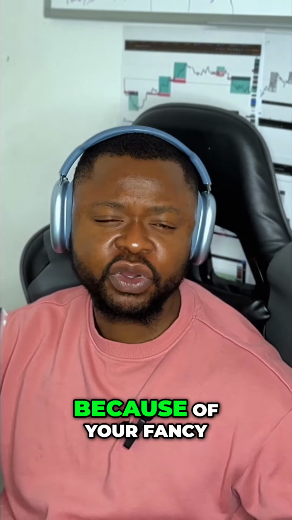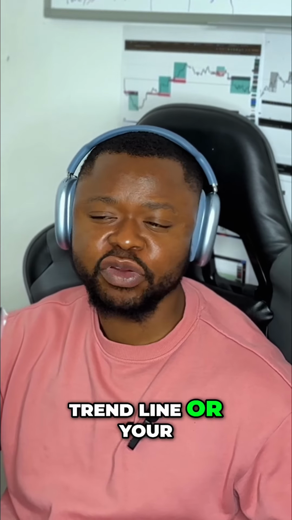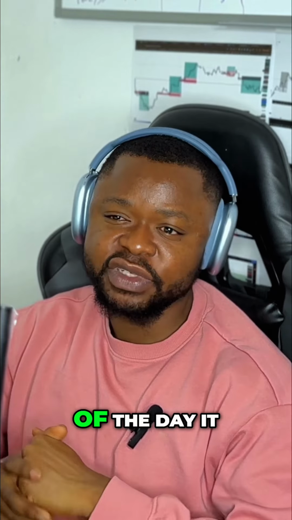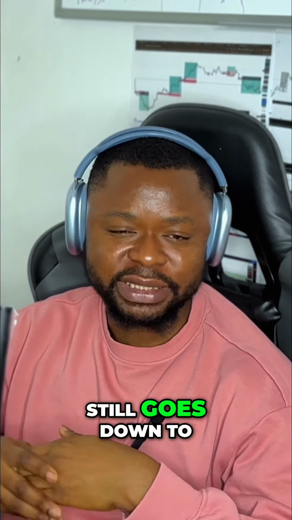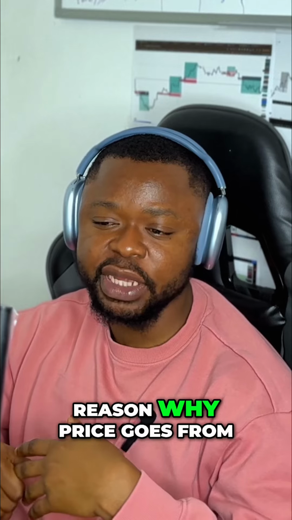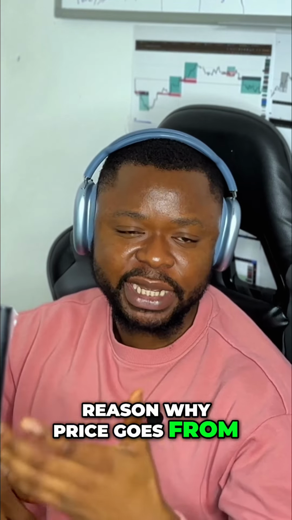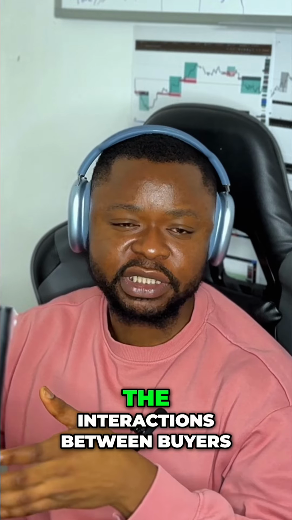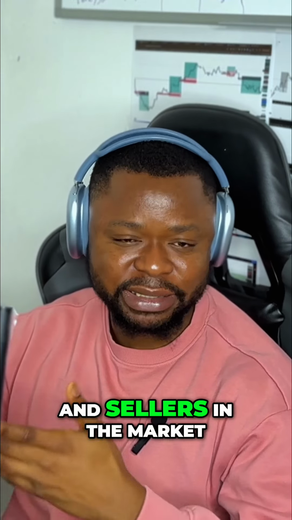The market doesn't move because of your fancy trend line or your fancy indicator or whatever you put on the chart. But at the end of the day, it still boils down to the fact that the reason why price goes from £10 to £15 is because of the interactions between buyers and sellers in the market.